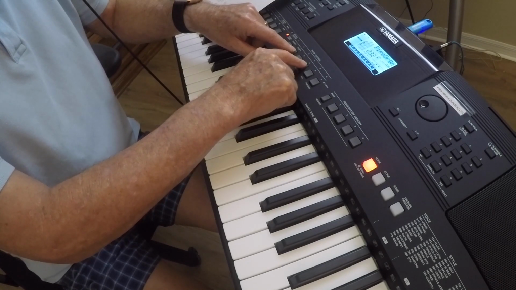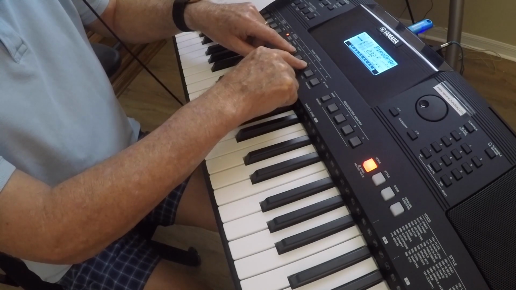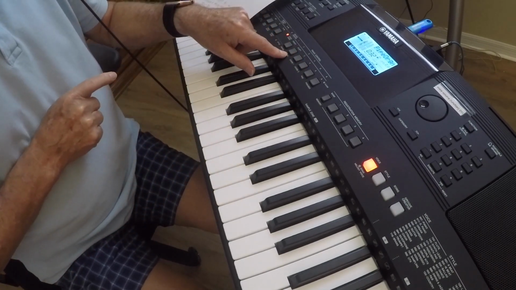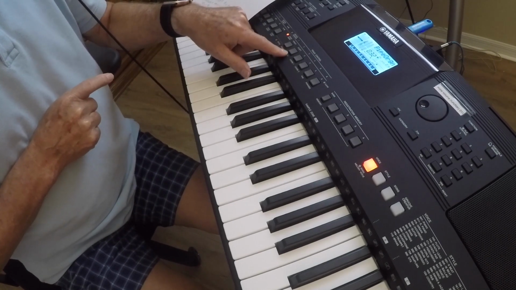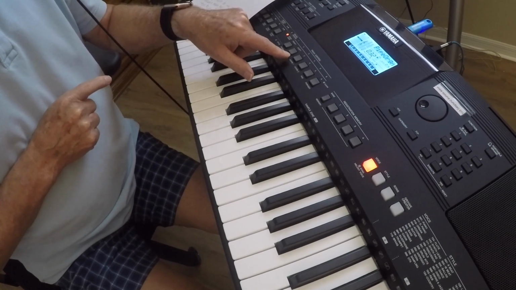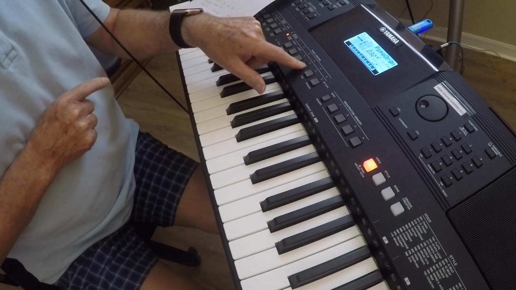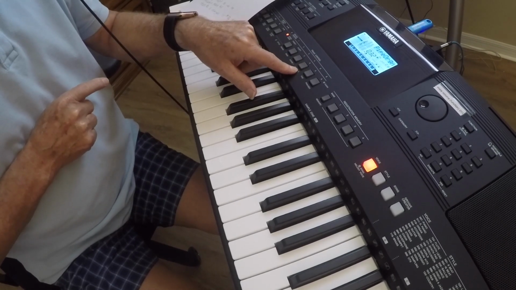Not yet. There's my pipe organ. It's in track 2. The melody is in track 4.